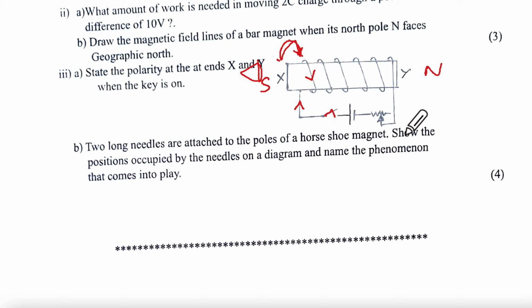Two long needles attached show the position occupied. Name the phenomenon that comes into play. What is happening over here? If this is north pole, the two pins are here. The pin will be like this attached. It will have north polarity induced on the opposite sides. Like polarity will repel and they will go like this. So what will you observe? That the pointed ends will be moving away from each other. What is the phenomenon? Magnetic induction.